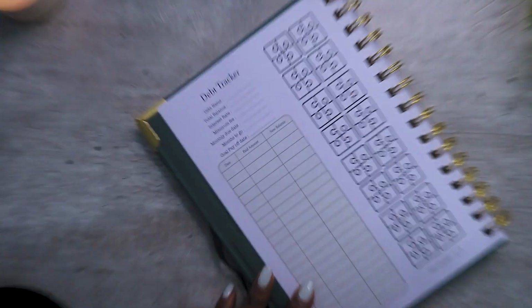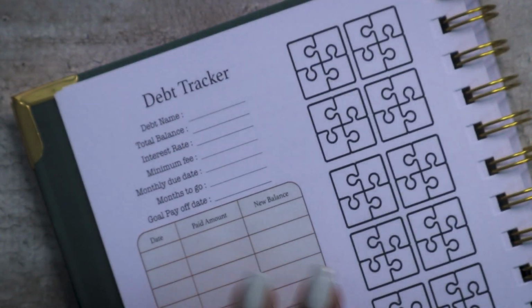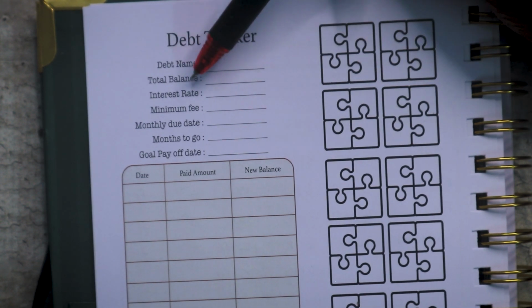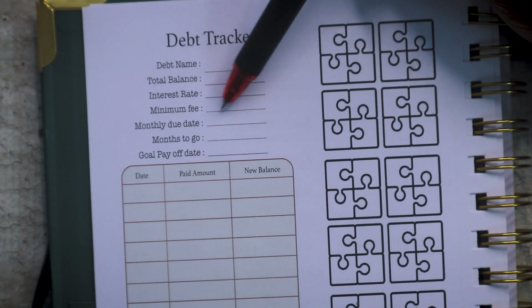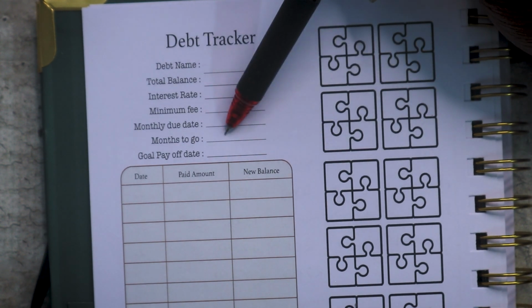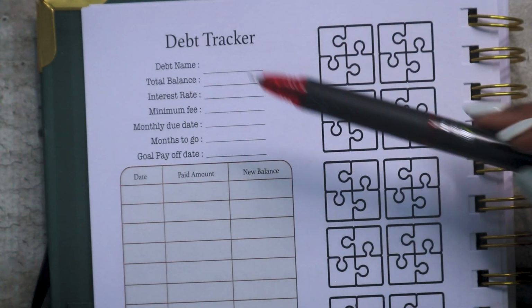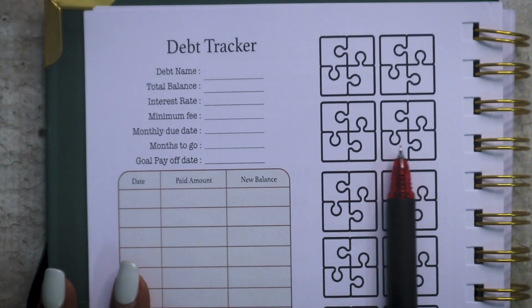Okay, I'll zoom you guys in again. So if you have a look at this tracker, it's got the debt name, total balance, interest rate, minimum fee, monthly due, months to go, and payoff date, like goal payoff date. And then you can start tracking from there. So let's fill it in together.